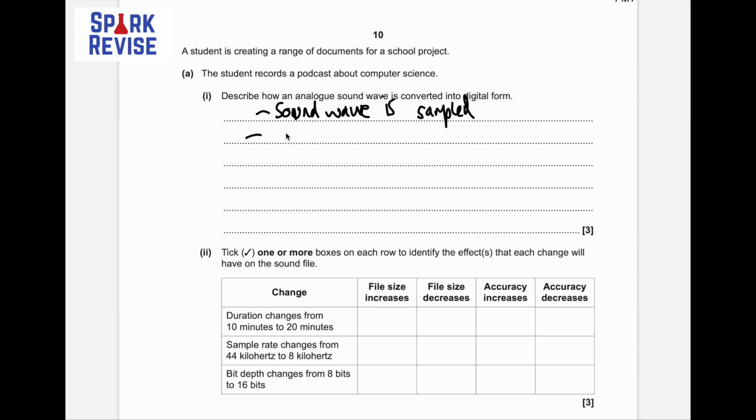The wave height is measured at regular intervals. Each is stored as a binary number.